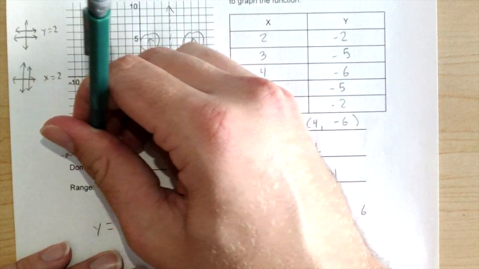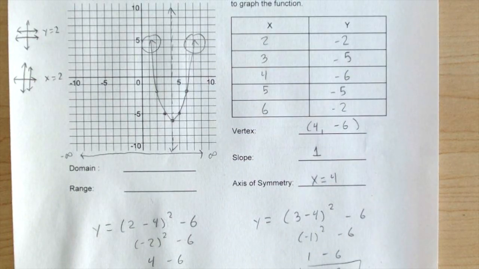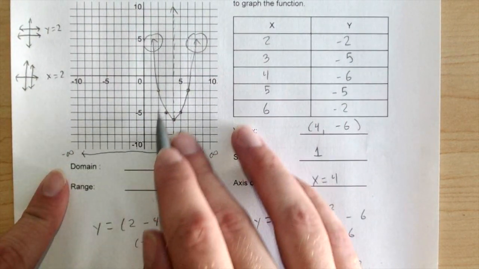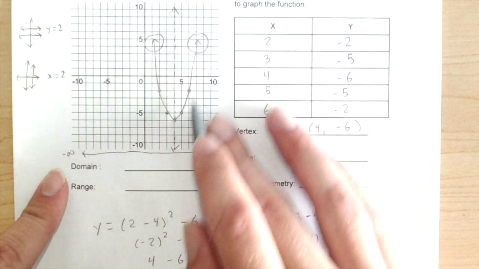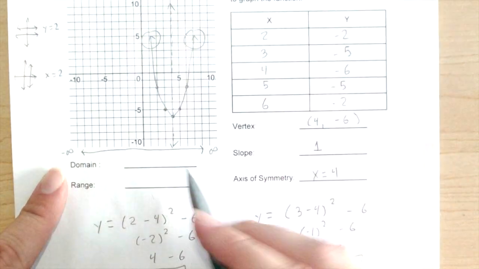Okay? And you know, domain and range is a concept I half memorize, half understand, but it's like 90% understand if you can really get it. But because this graph has no breaks, it's going to be negative infinity to infinity, because this goes forever this way, and this goes forever this way.